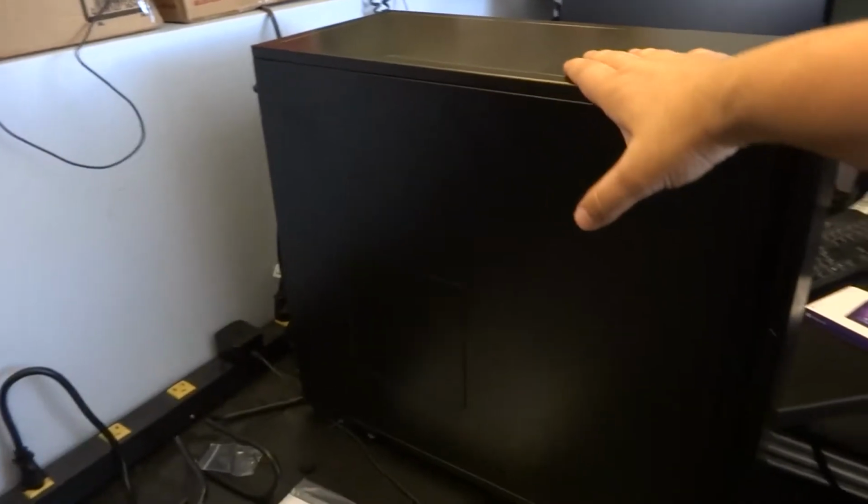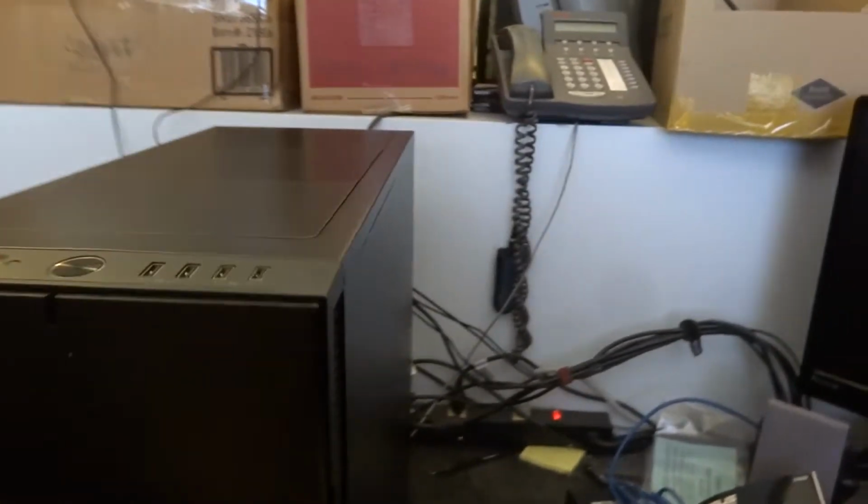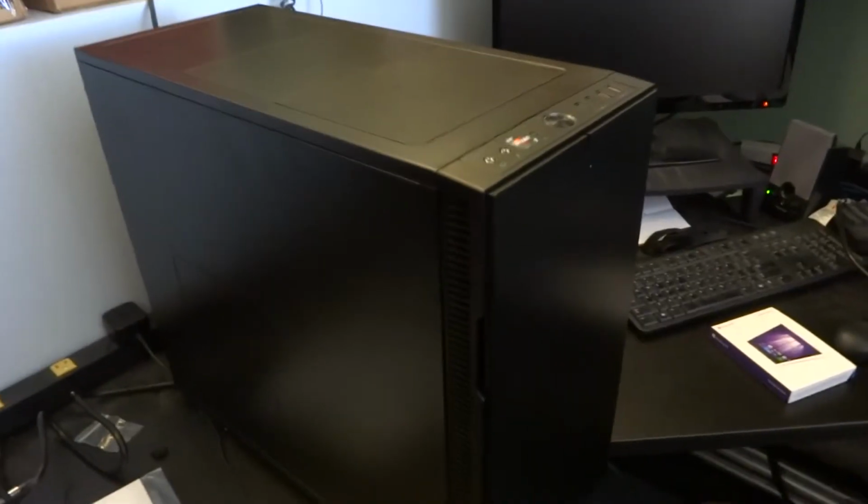This is a Fractal Design, I think, R5 case. Pretty nice case. It's actually a lot bigger than what I thought it was going to be. We got a little CD-ROM drive in here just in case. This isn't my machine. This is being built for a client.